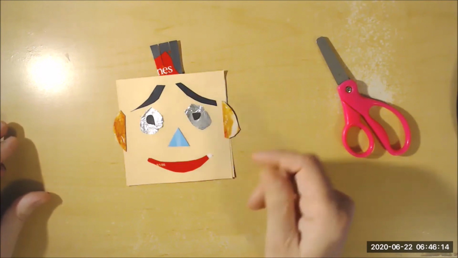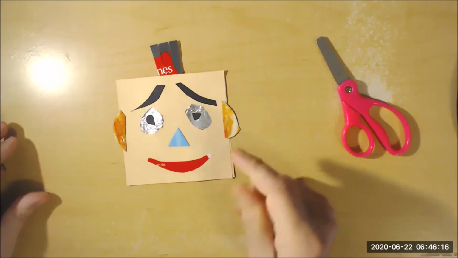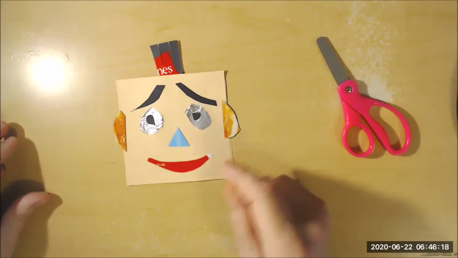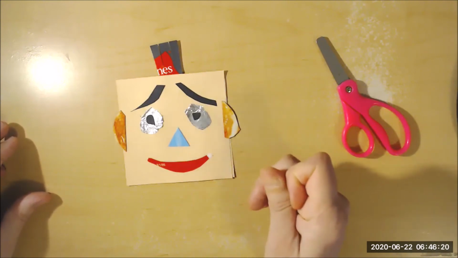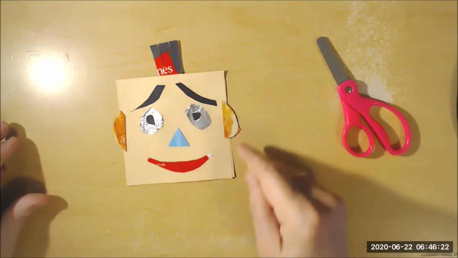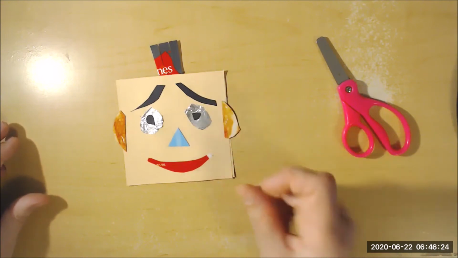And what I'm going to do now is pause again, and when I come back, I will show you how to work this kind of hand puppet. In the meantime, we're letting some of the glue dry. Okay, be right back.